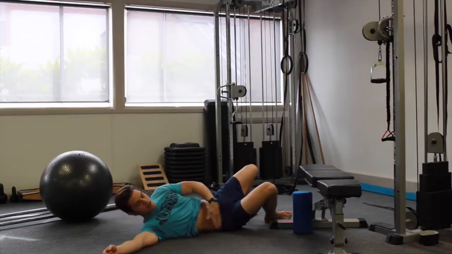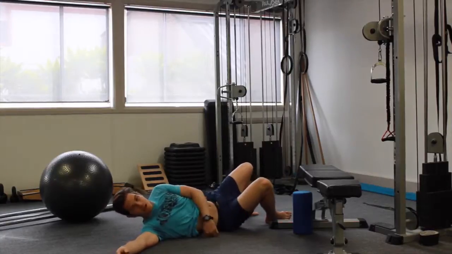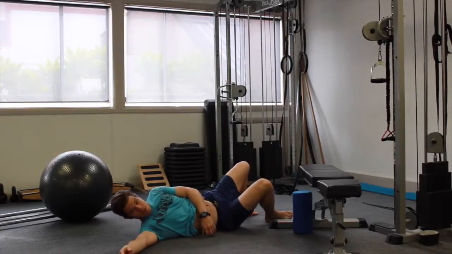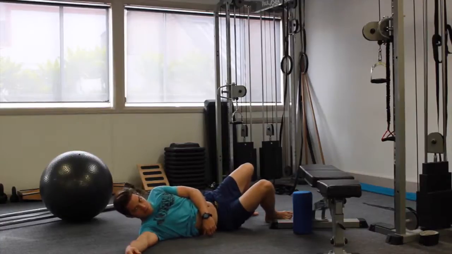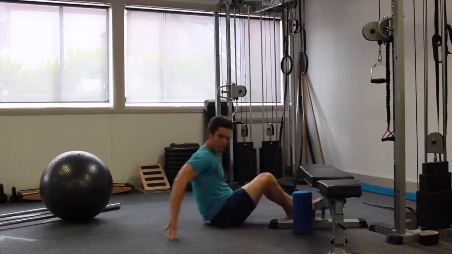This can send pain into the hip, can send pain down into the leg. Just be careful, spend some time in there, roll around, find some tensions. That's a little tight right there. Cool, get the idea. We can go into some hip stretching.